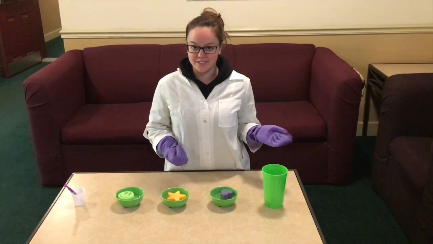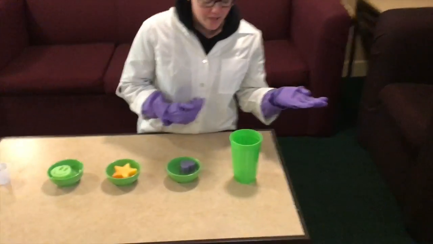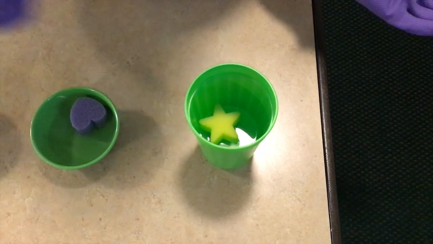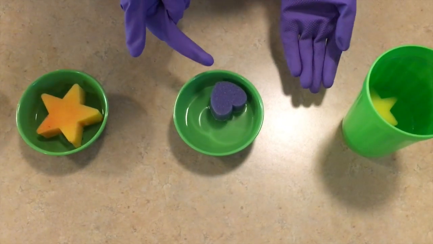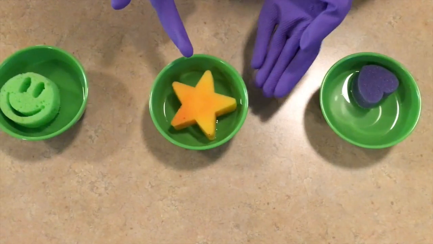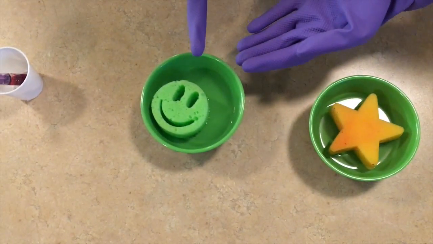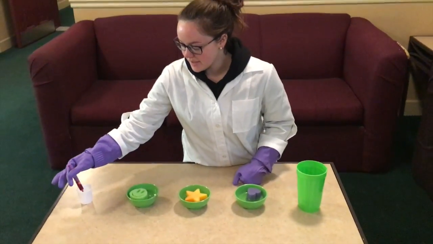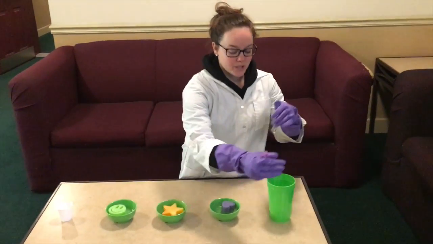So here we have our first sponge, which is your average dish sponge. This one is the collagen sponge. This one is the silk sponge, and this is a silk collagen sponge. So we're gonna inject them with some blood from our patient.